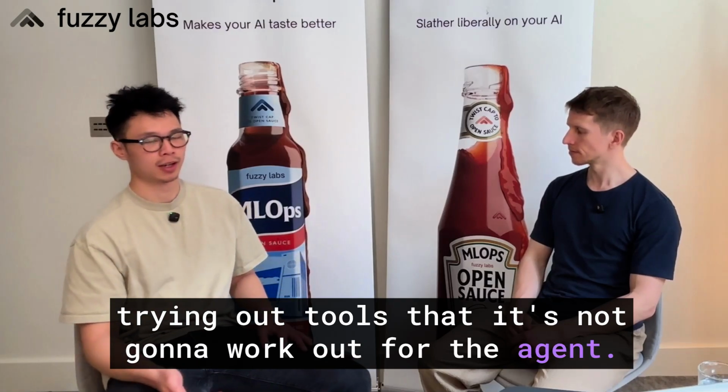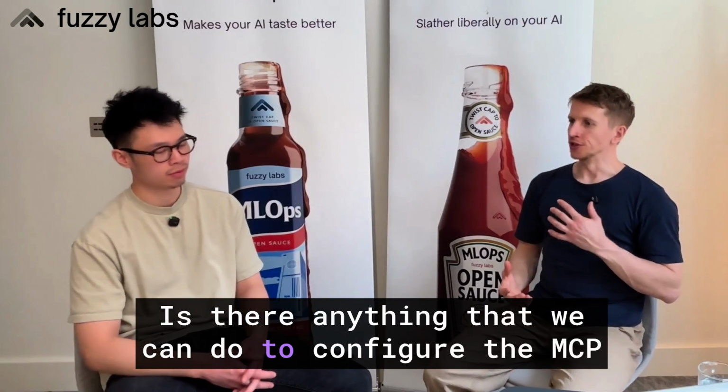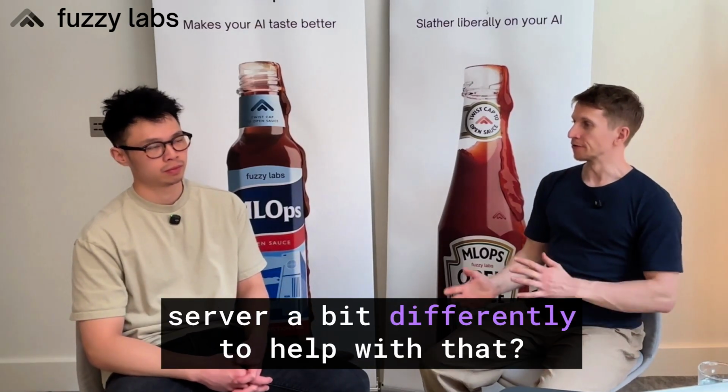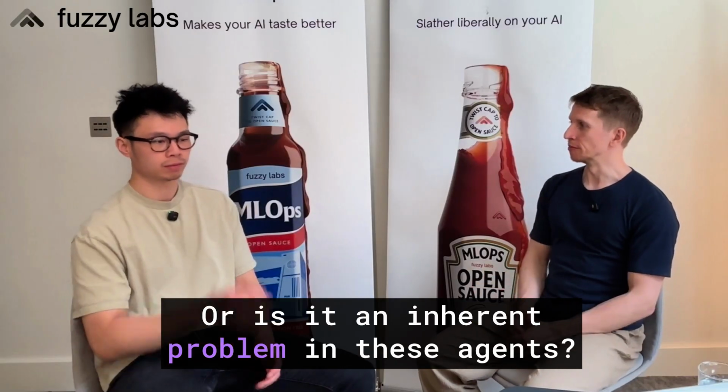If that tool doesn't exist, it would just keep trying out tools that are not going to work for the agent. Is there anything that we can do to configure the MCP server a bit differently to help with that, or is it an inherent problem in these agents?